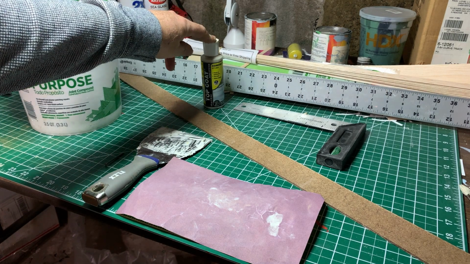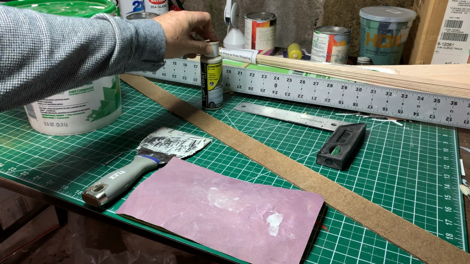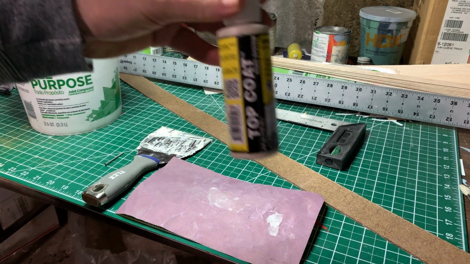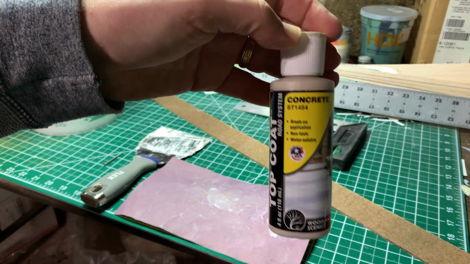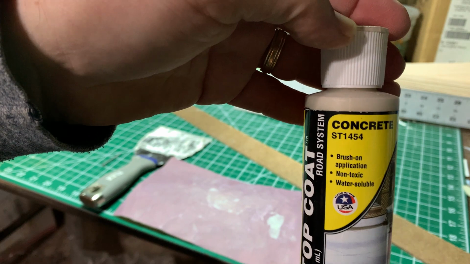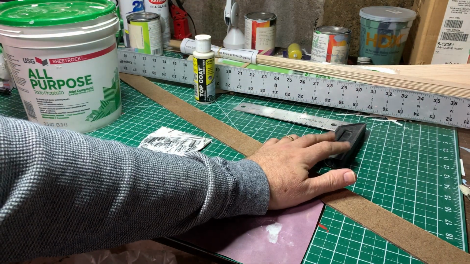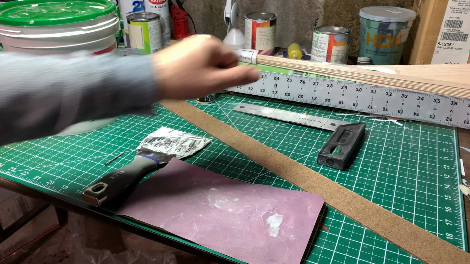For paint, I use Woodland Scenics top coat from their Pave It system. It's called top coat, and it's the color of concrete. This is a right angle, and back here is a straight edge.